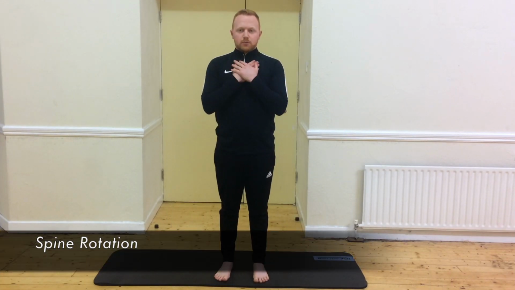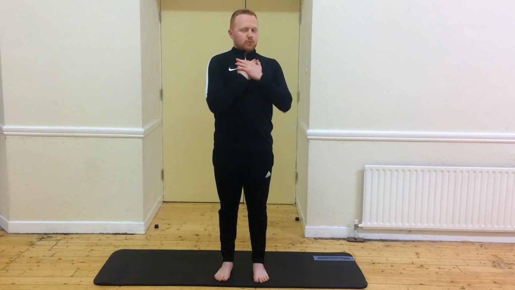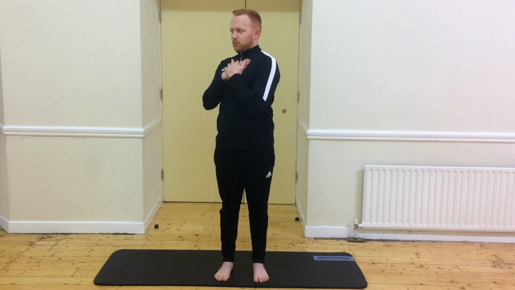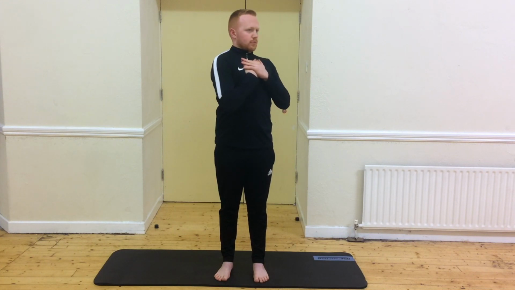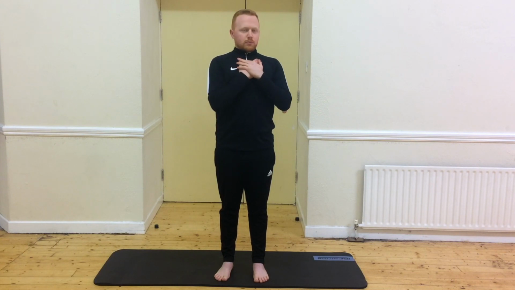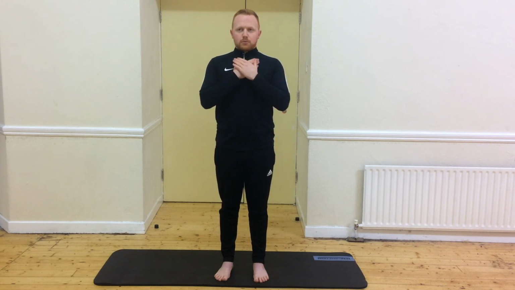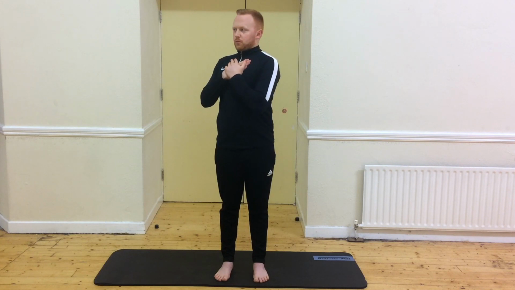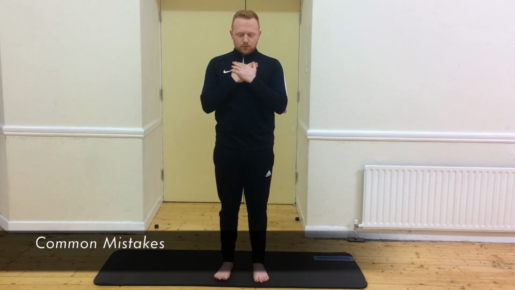So with the spine rotation, we want the movement coming just from the spine. So we want the hips, the pelvis locked in, straight forward, no movement. The movement comes solely from the spine. So our hands are on our chest and we just rotate to the left as far as we can and then to the right as far as we can. Take note, is it easier to go to the right or to the left? Do I have more range of motion going one side than the other? Any pain or discomfort going one side compared to the other?